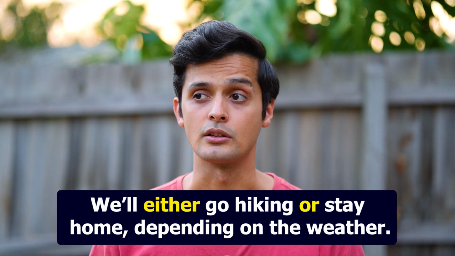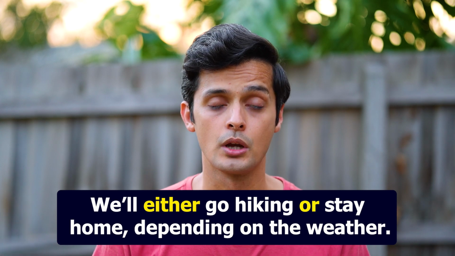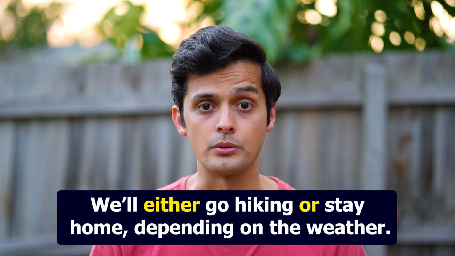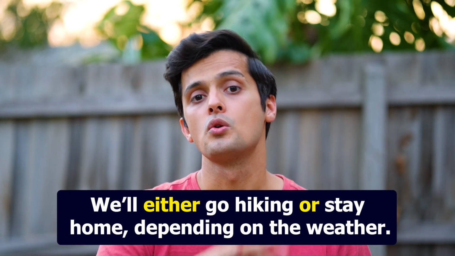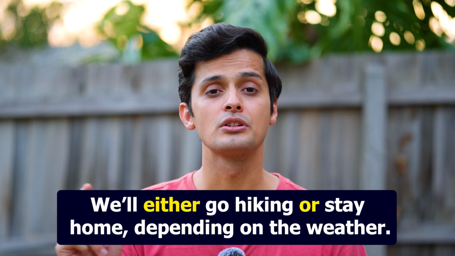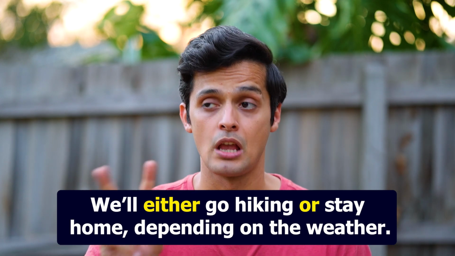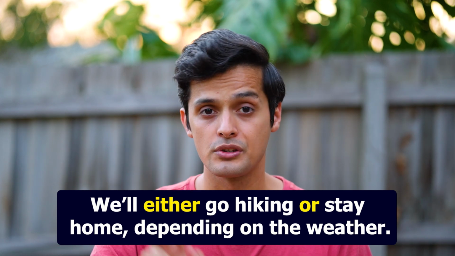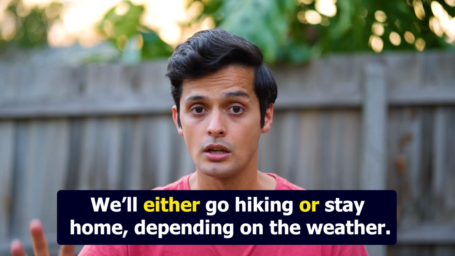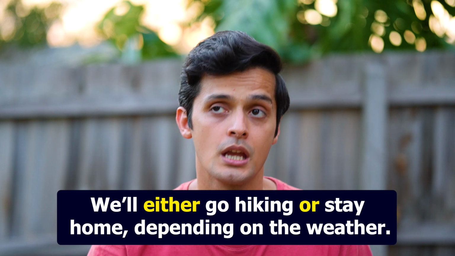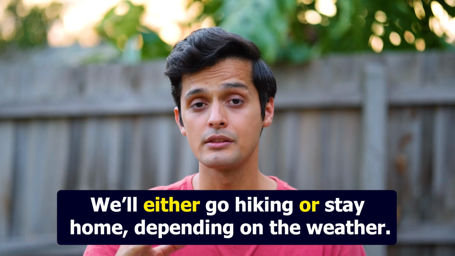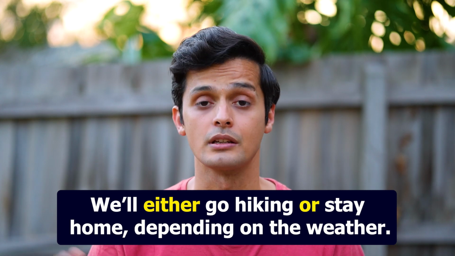We'll either go hiking or stay home, depending on the weather. Once again, we'll either go hiking or stay home, depending on the weather, which means we will only do one of these two things. We will only focus on one of these two items. We will go hiking or we will stay home. We're not going to do both of them. We will only do one of them. Depending on the weather, we will only do one of them. So we will either go hiking or stay home, depending on the weather.